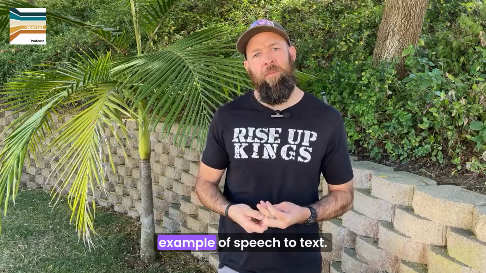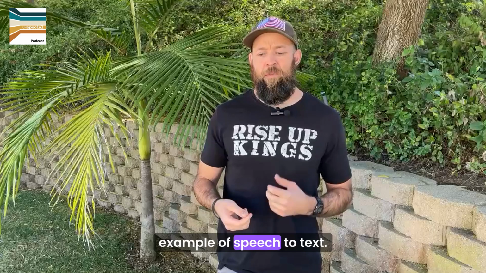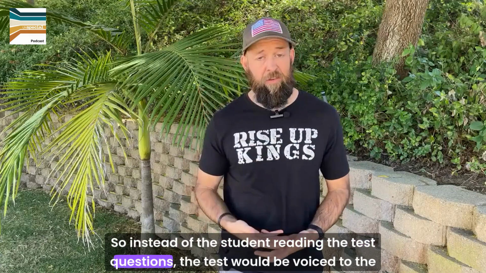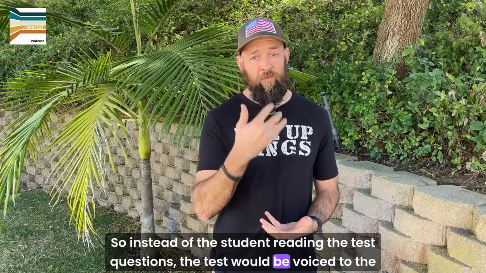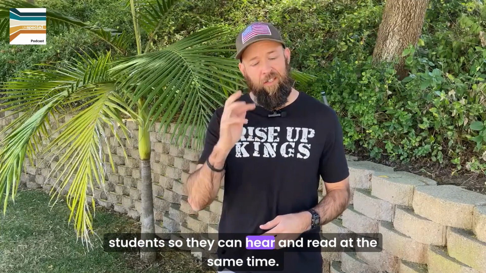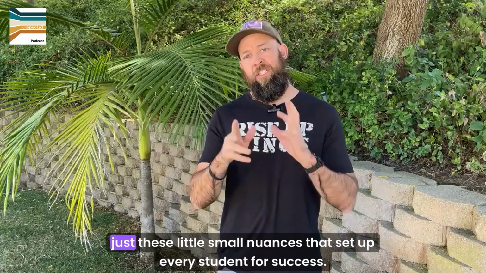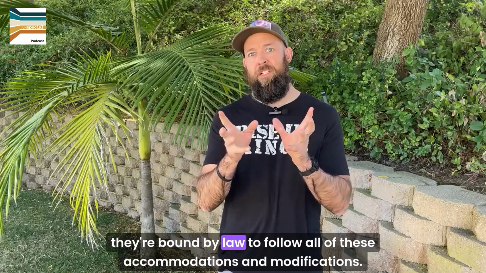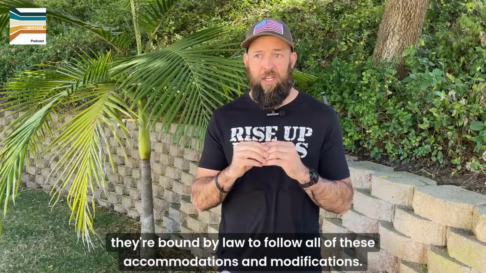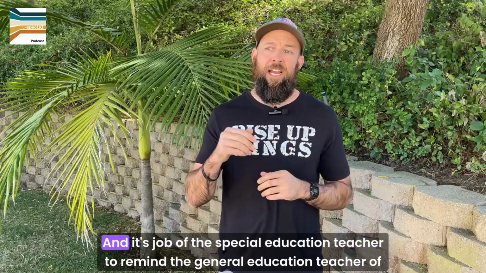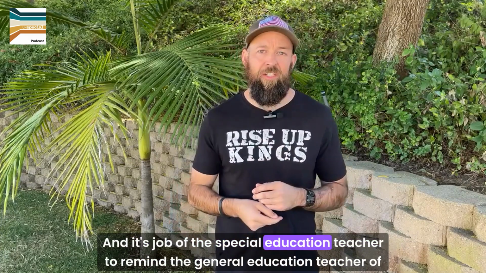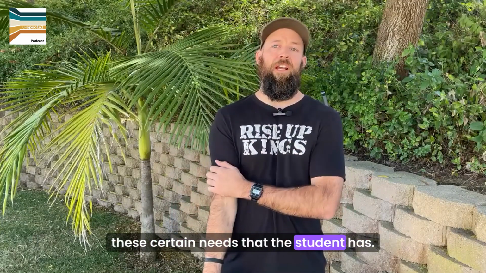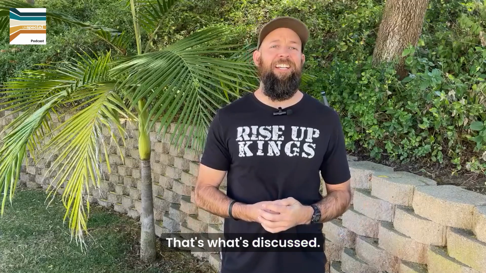Accommodations would be an example of speech to text. So instead of the student reading the test questions, the test would be voiced to the student so they can hear and read at the same time. Just these little small nuances that set up every student for success. They're bound by law to follow all of these accommodations and modifications. And it's the job of the special education teacher to remind the general education teacher of these certain needs that the student has. That's what's discussed.